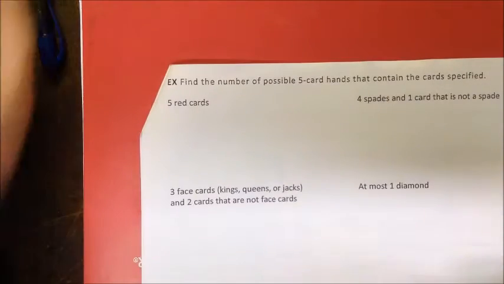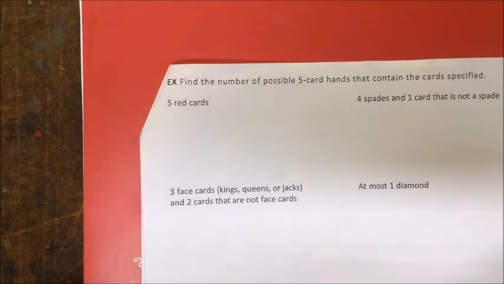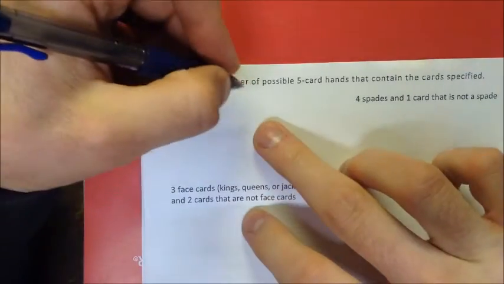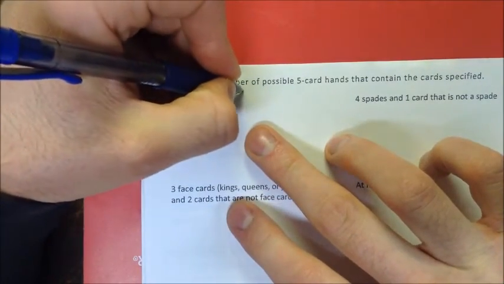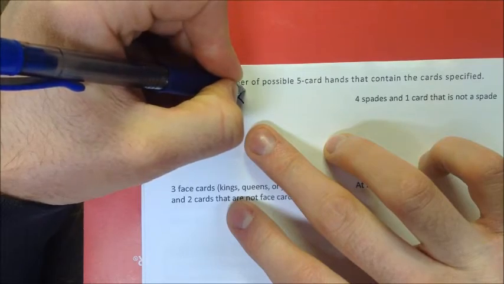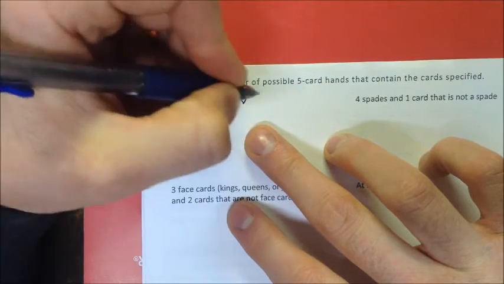On the back here, we've got some card problems. Now, card problems can be pretty easy if you are familiar with a deck of cards. If you're not familiar with a deck of cards, I would highly recommend that you get a hold of a deck of cards and start familiarizing yourself. With a deck of cards, there's a couple facts. You have 2 dark suits and you have 2 red suits as well.